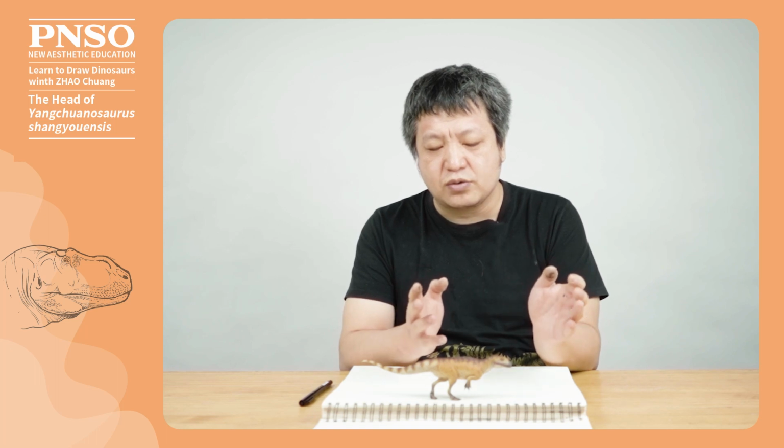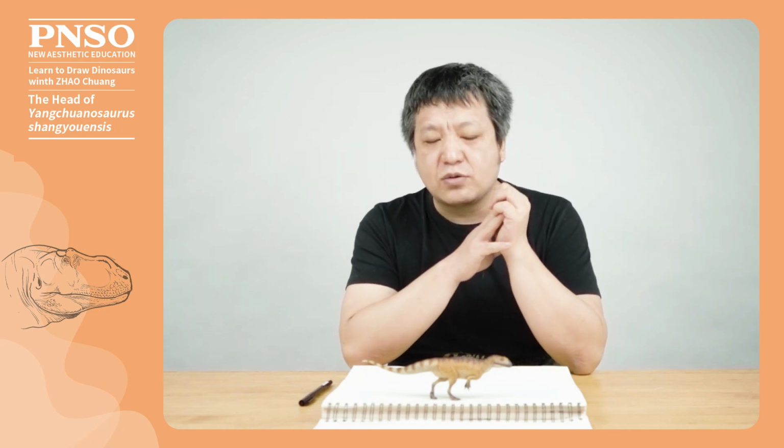Let's draw the head of Yangchuanosaurus shangyouensis. When drawing the head of Yangchuanosaurus shangyouensis, we must first pay attention to the height-to-width ratio of its entire head and the relatively complex head shape that can be shown from the skull.